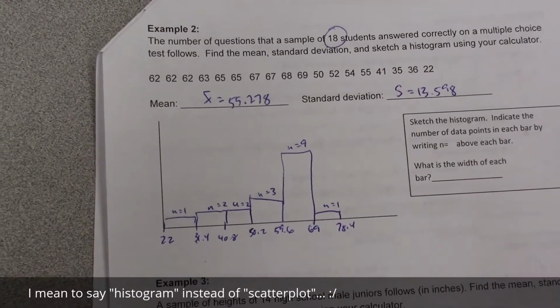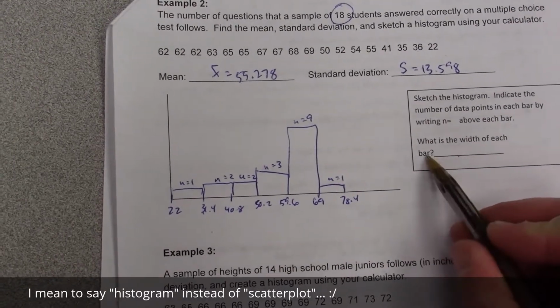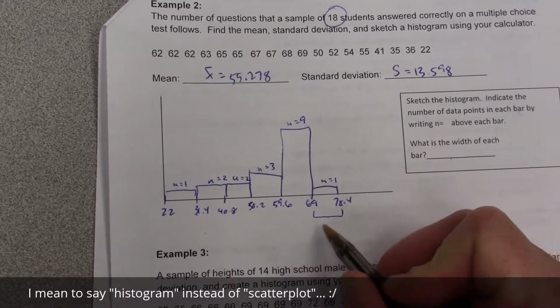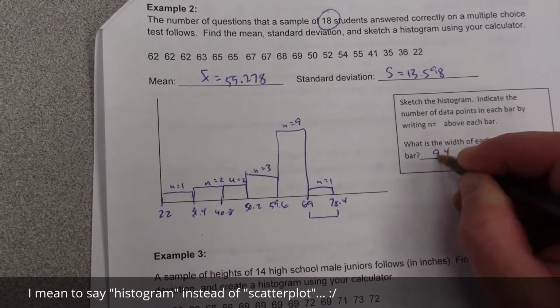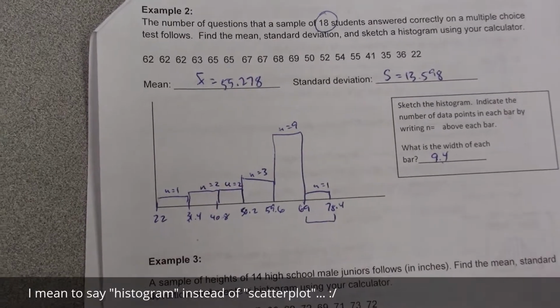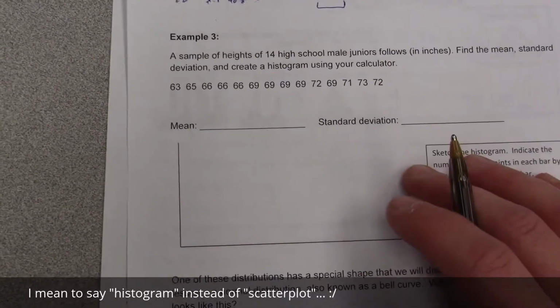So that's the end of the problem. We'll answer this question over here. What is the width of each bar? That's saying what is this width right here, right? And you can see that it is 9.4. You can use your calculator to help you to do that subtraction if you need to. All right, let's look at another example.